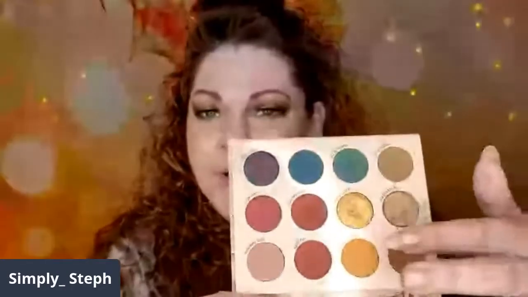So the first look I made with this palette wasn't a green look. I used all these shades up here, all these colors right here, and I did a look with that, including this one. But today I use, oh my God, the camera's all backwards. Look at me all spastic. Where am I going? This way. I will never get used to the way that camera works.